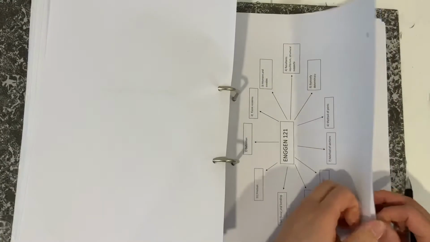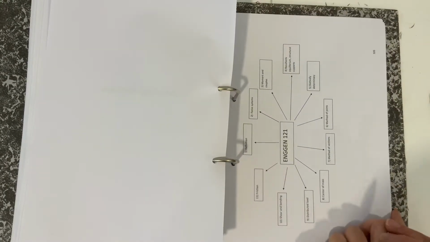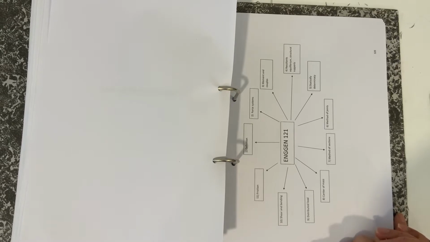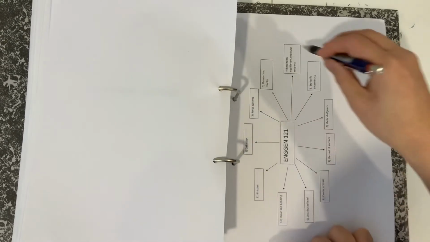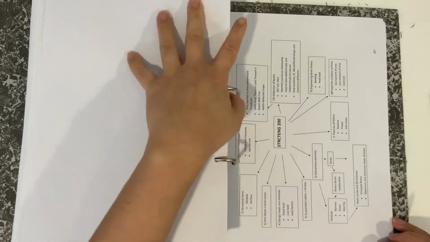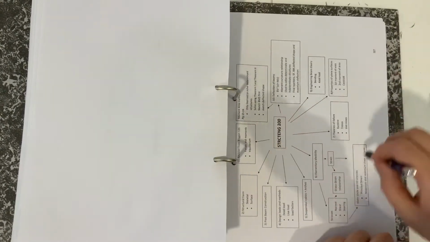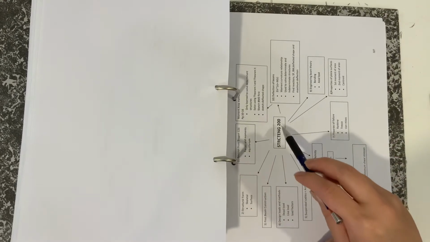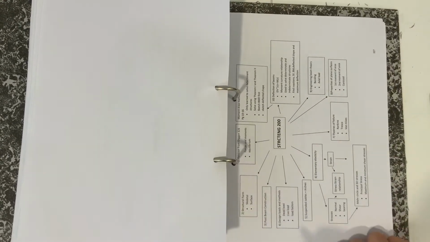And then we come to some of the mind maps that you can see. This shows you what's covered in EngGen 121. This shows you what's covered in StructEng 200.